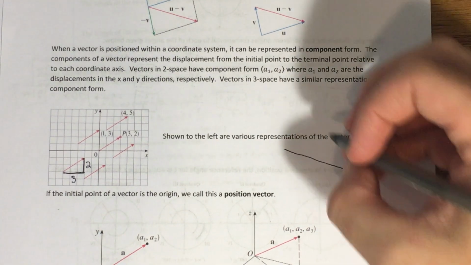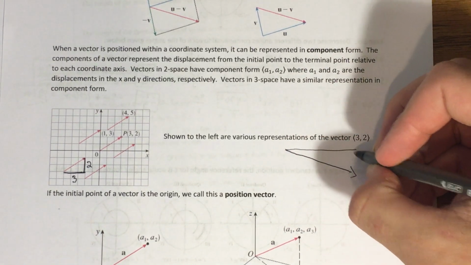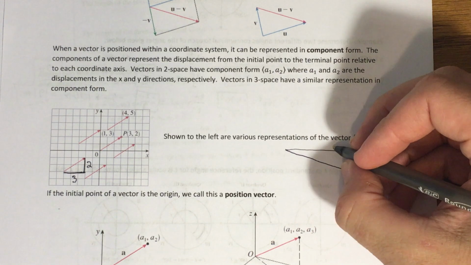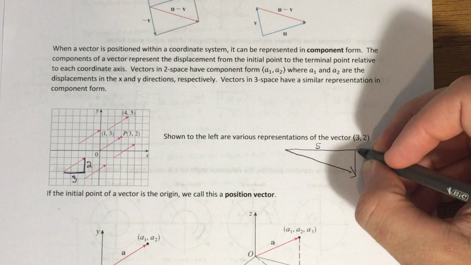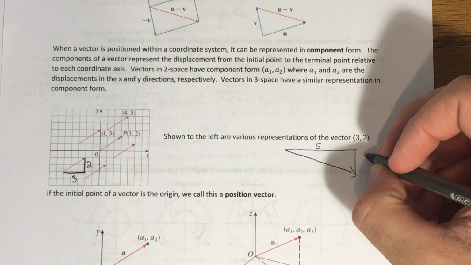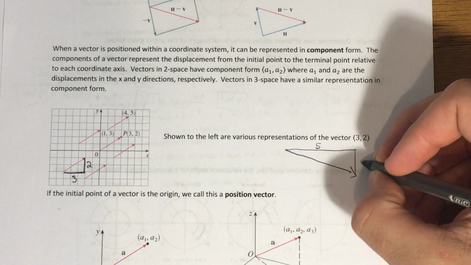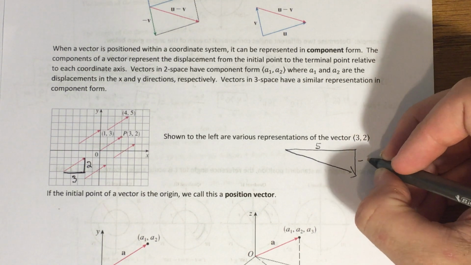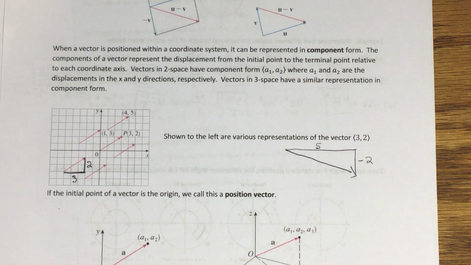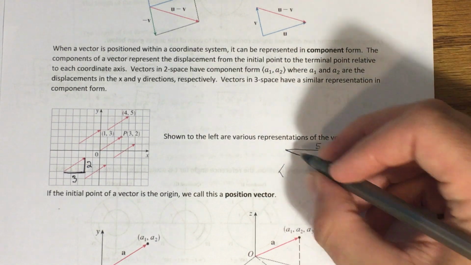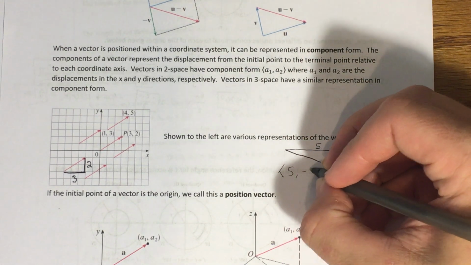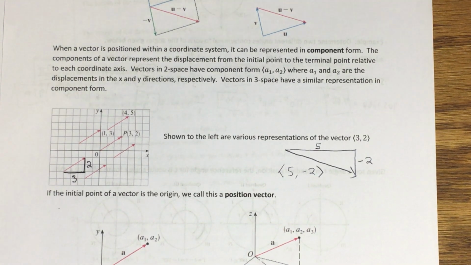One thing I do want to mention about component forms here is what if I had something that pointed in this direction? As I go from my initial point to my terminal point, I'm moving towards the right. Let's just say that that's 5. And then I'm moving down. In component form, if we move down, we interpret that as being a displacement in the negative y direction. So I would give that a negative component to signify that. Similarly, if I move to the left, I would think of that as a negative x component. In component form, this vector would be written as <5, -2>. It's important to see that because you need to know that components can be negative and they represent something specific.